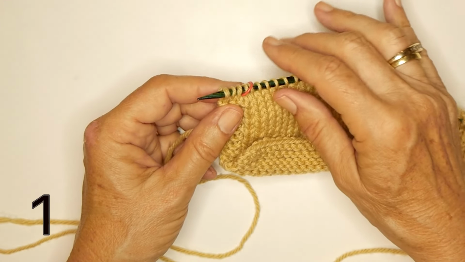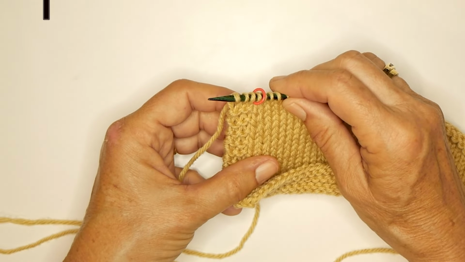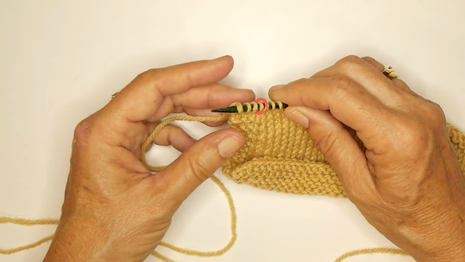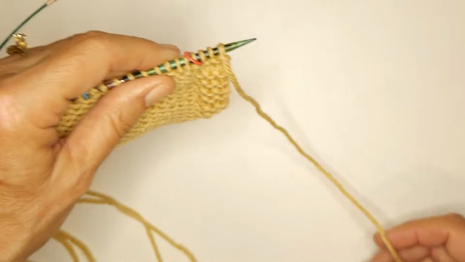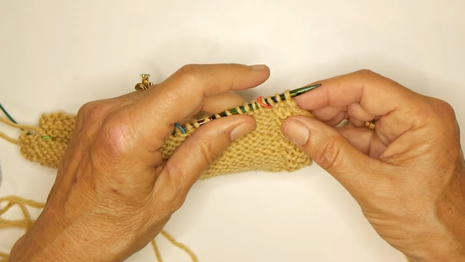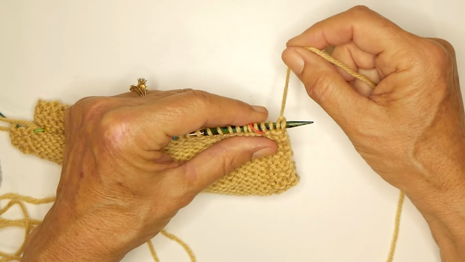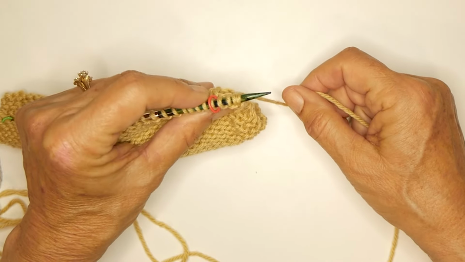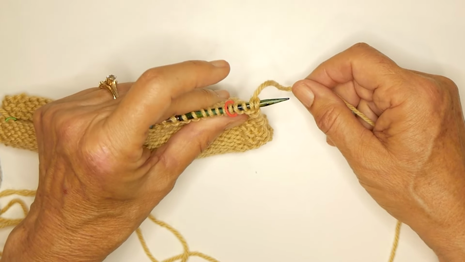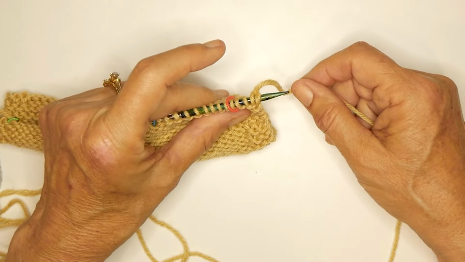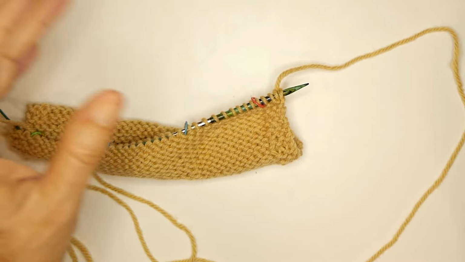One thing people often do when they're starting a new row that is wrong and increases the number of stitches is to look at this last stitch, which will be the first stitch in the next row, and think, oh, that looks a little bit looser than the rest of the stitches. I can fix that by pulling this over. That makes it tight. But then there are 4 stitches there rather than 3. And if you do that every row, your piece is going to get wider and wider.